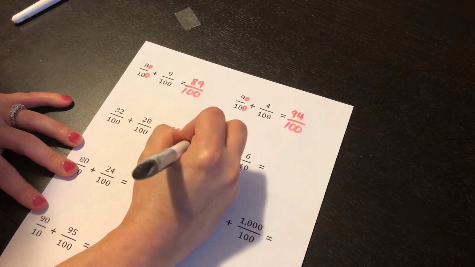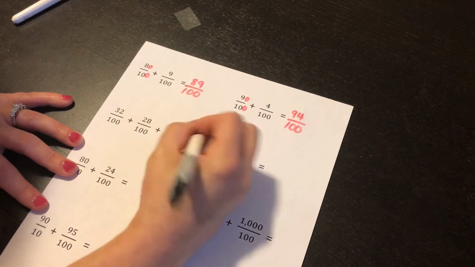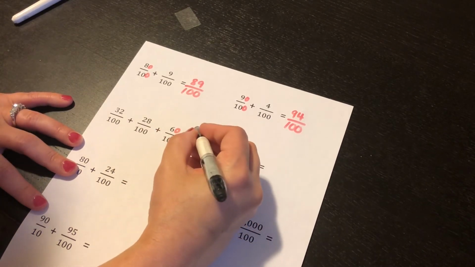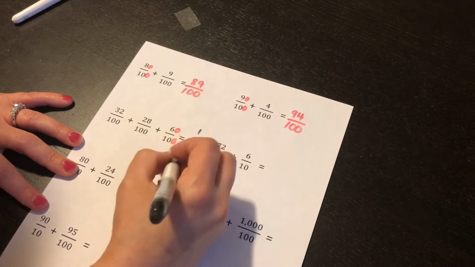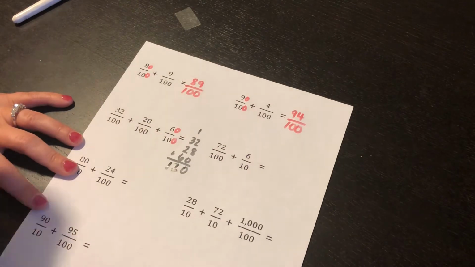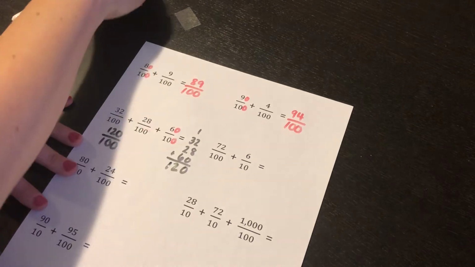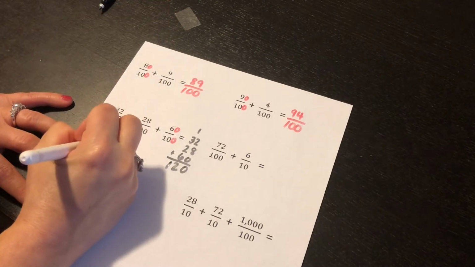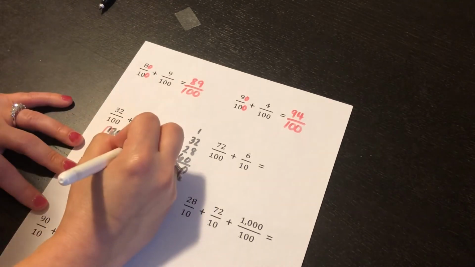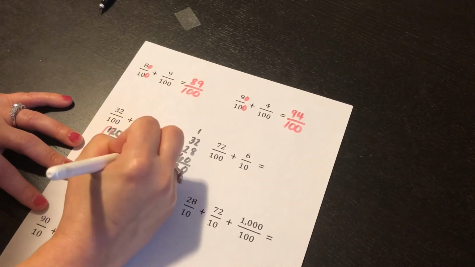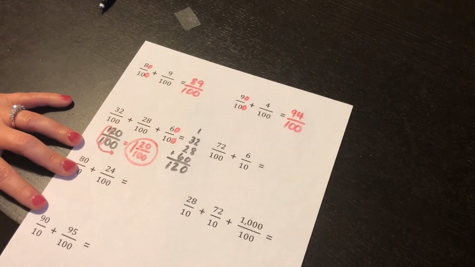So, 32. Right? 1 plus 3 is 4. 4 plus 6 is 10. And then 2 is 12. All right. This right here is equal to 1 whole. That leaves us with 20 hundredths. And you could say 2 tenths there if you like, but it's not necessary. They both are the same amount.